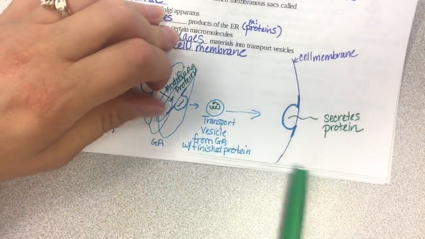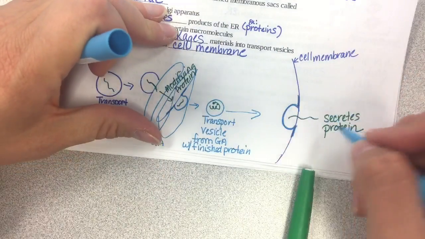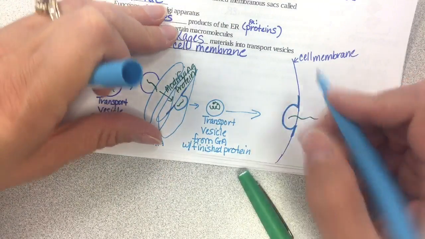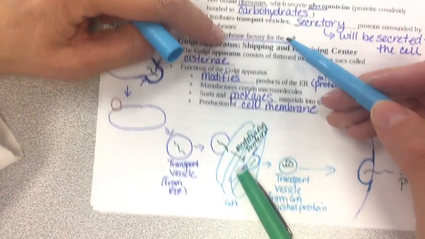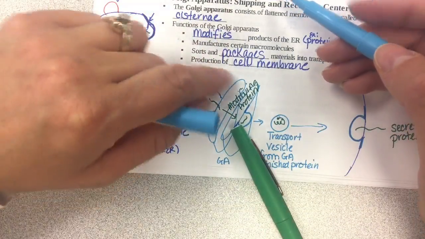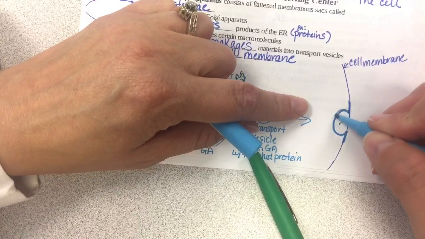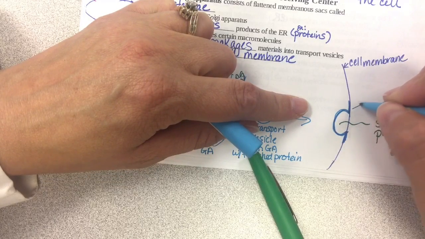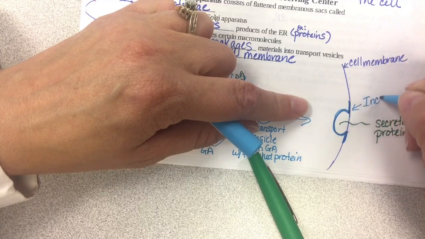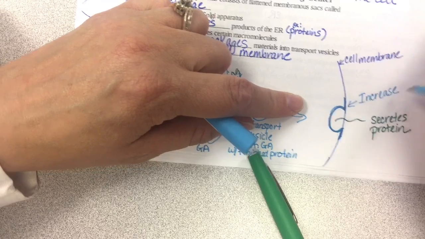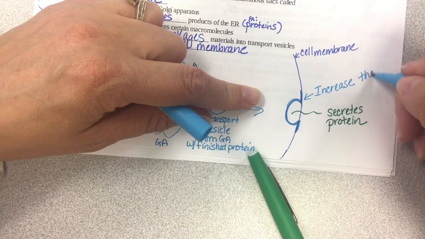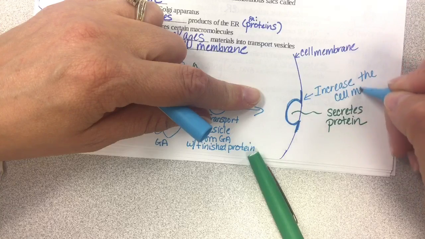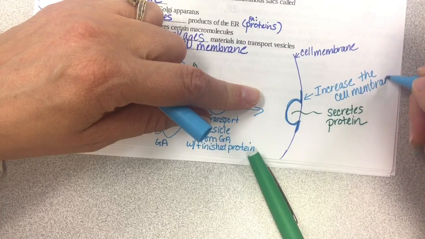And so that's the secretory protein, but remember, it said here membrane factory for the cell and production of cell membrane. So this fuses with this, and this actually increases the amount of cell membrane because you're adding membrane to it.